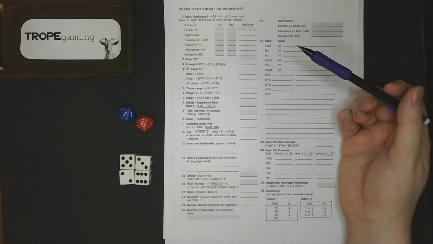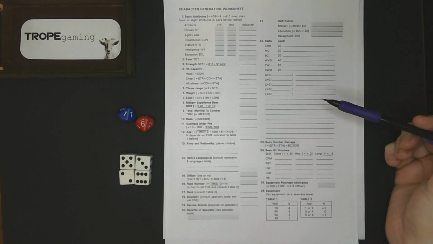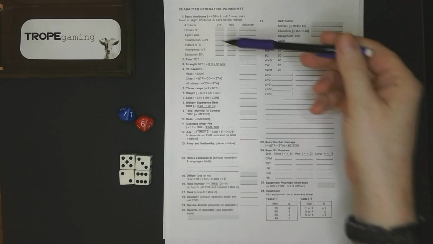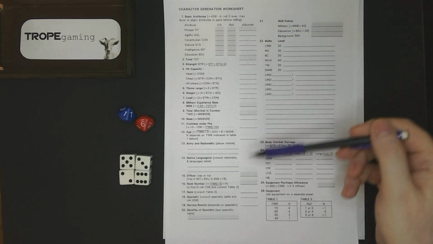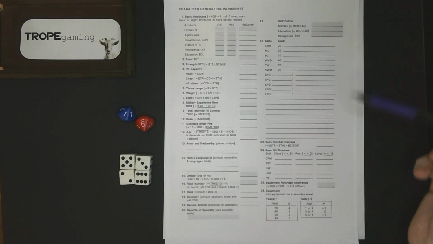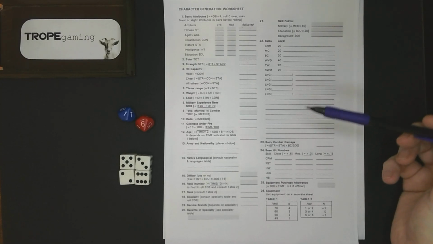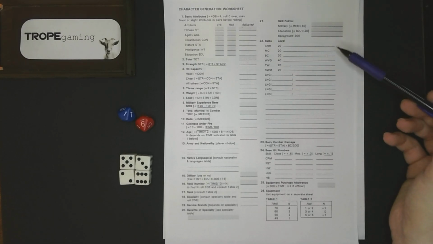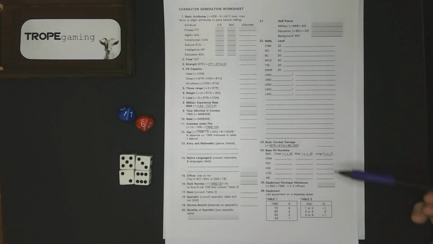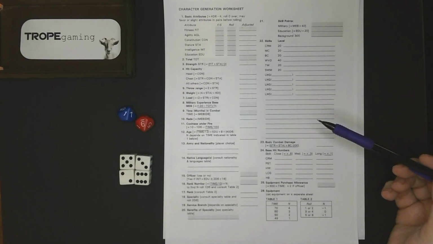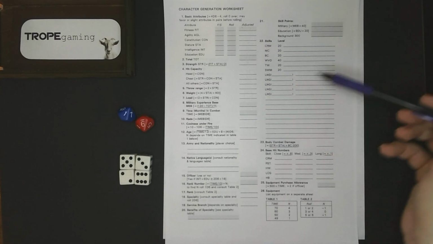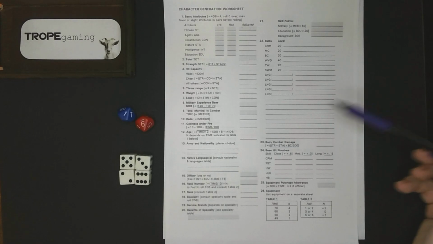All right. So, as you'll notice, just right off the bat, there are some shaded areas on this generation worksheet. Anything that you write down in those areas does not transfer to your character sheet. And conversely, anything that is in a non-shaded area will transfer over directly.